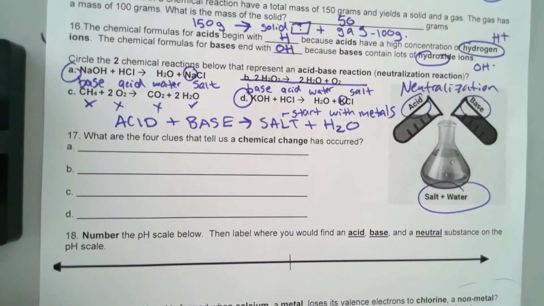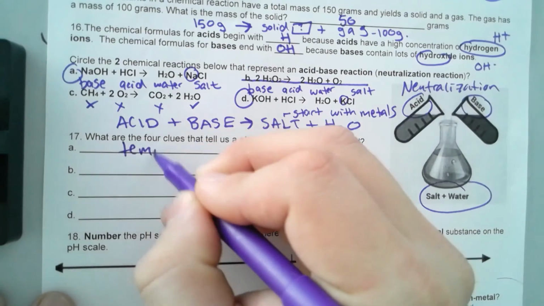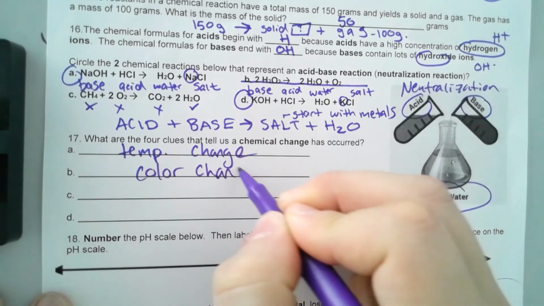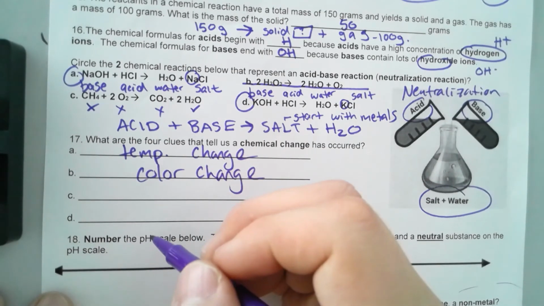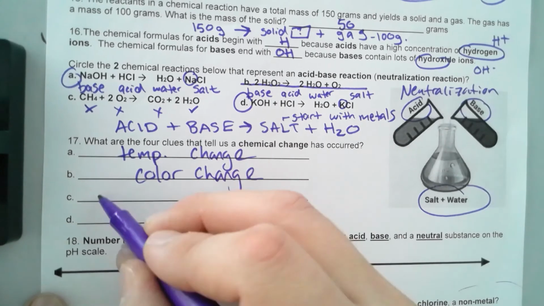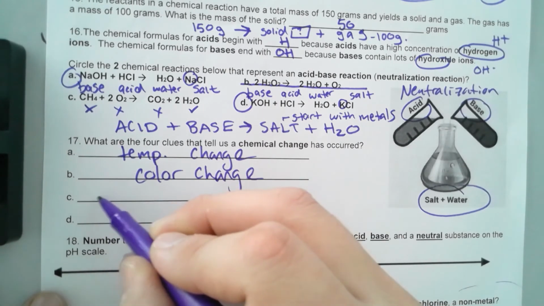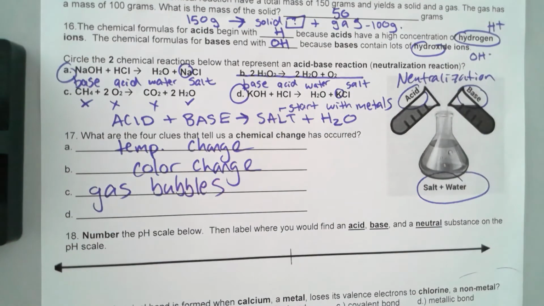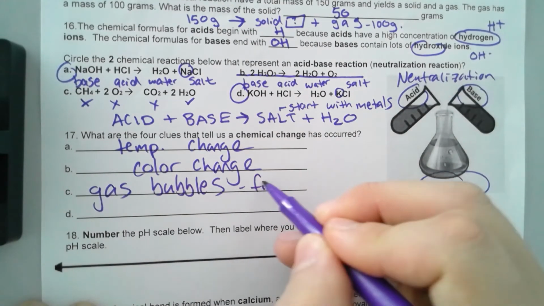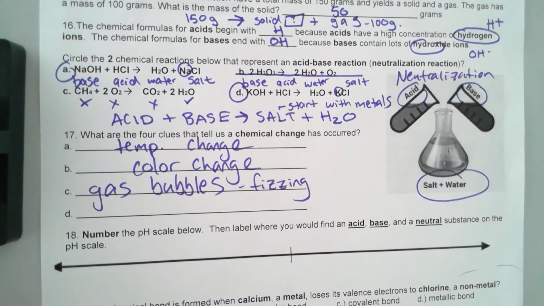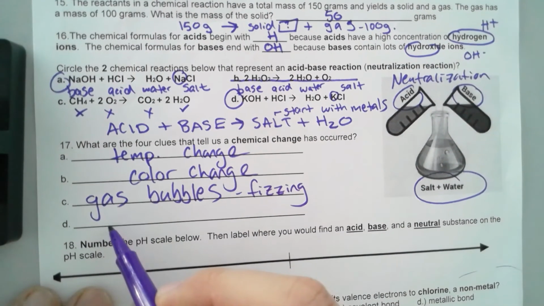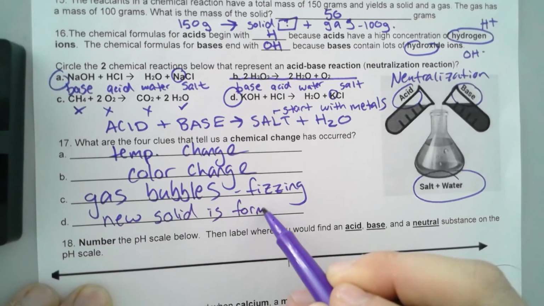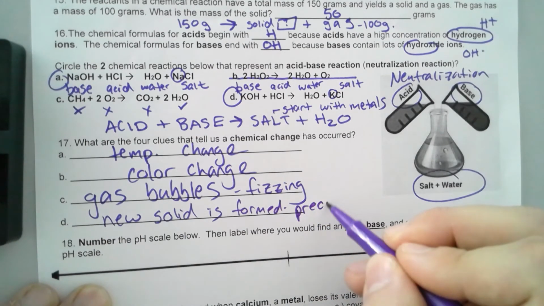What are the 4 clues to a chemical change? You guys should know this by the back of your hands. Temperature change, color change. A lot of you guys like to say odor or gas. What you want to say for this one is gas bubbles. Okay, you see fizzing, you can smell something, but we're really looking for the presence of bubbles, okay, or some kind of fizzing. And the last one, a new solid is formed, or a new substance is formed, and we call that the precipitate. Okay.